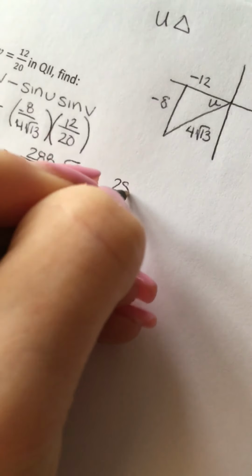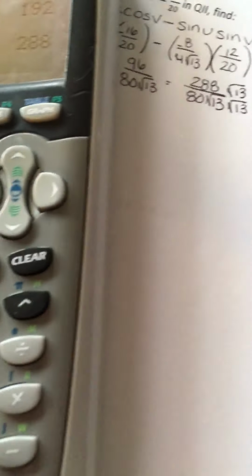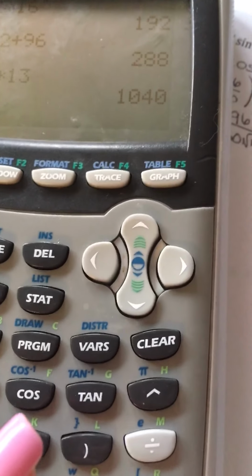All right, so now I'm going to rationalize, okay? We can simplify this fraction first. It doesn't matter. We're going to have to simplify it regardless, so I'm just going to simplify it at the end, especially because this is a kind of a heavy problem to do math-wise. All right, I'm going to multiply top and bottom by root 13. So the top just becomes 288 root 13, and the bottom becomes 80 times 13, 1040.